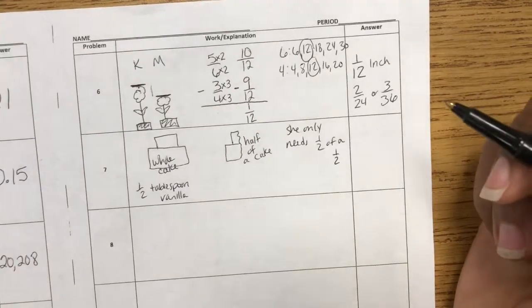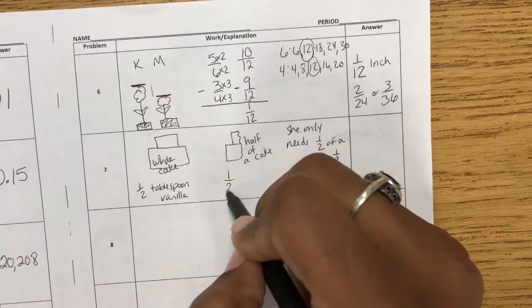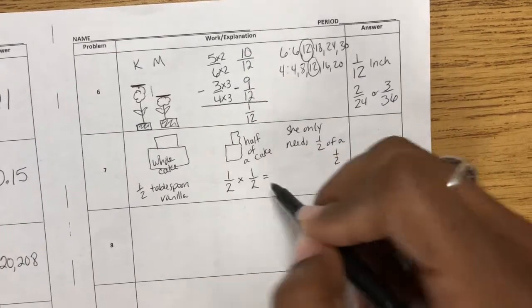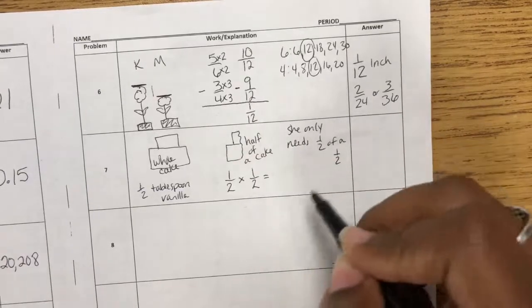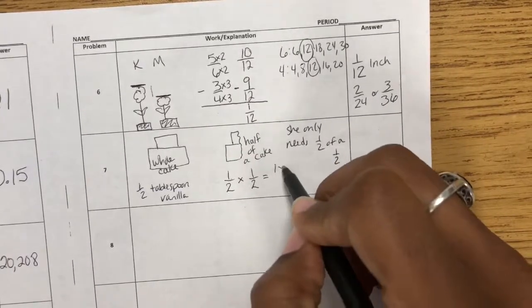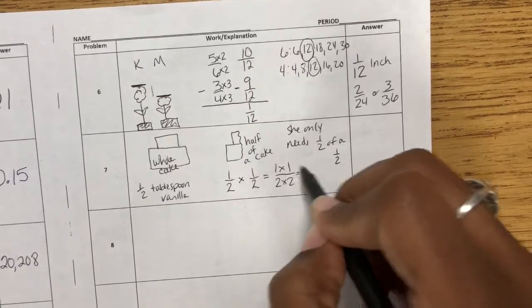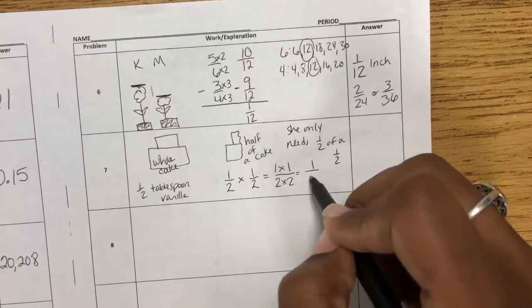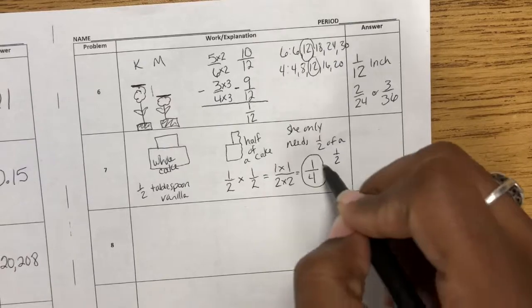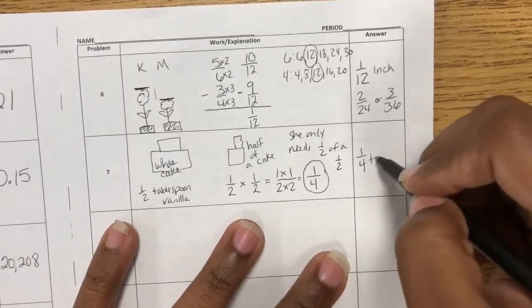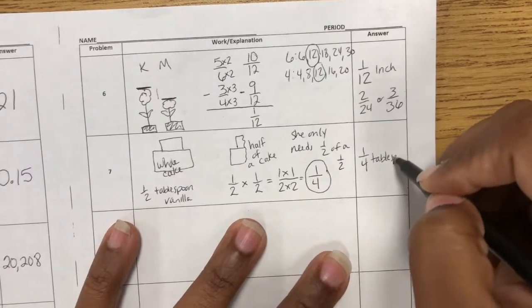And to find that, I just need to multiply. So I need to find, what is 1/2 of 1/2? Or what is 1/2 times 1/2? To do my multiplication, I multiply my numerators together, and then I multiply my denominators together. 1 times 1 gives me 1. 2 times 2 gives me 4, which means if she wants to make only half the cake, she needs 1/4 of a tablespoon of vanilla.